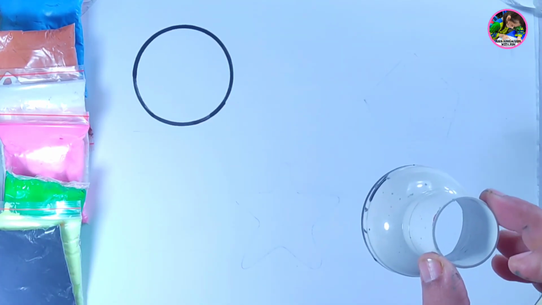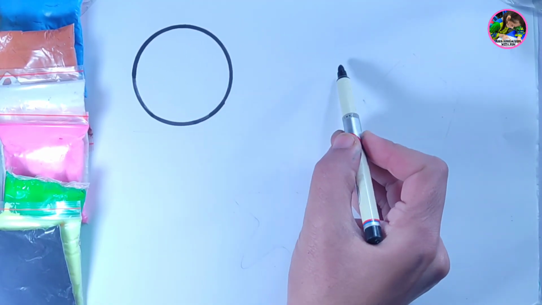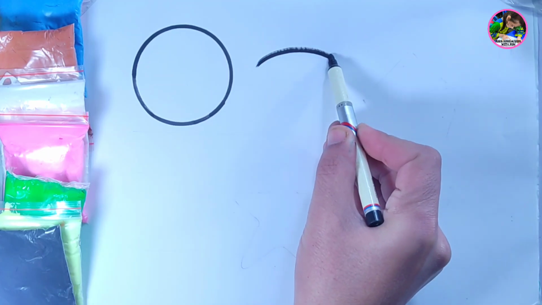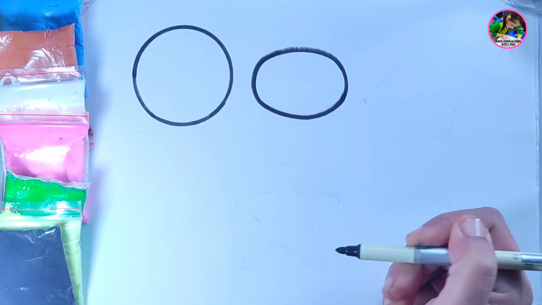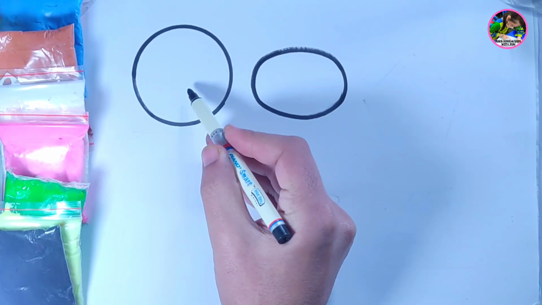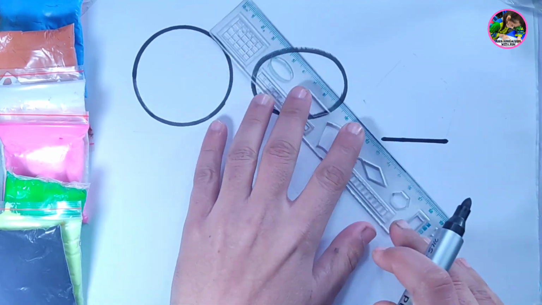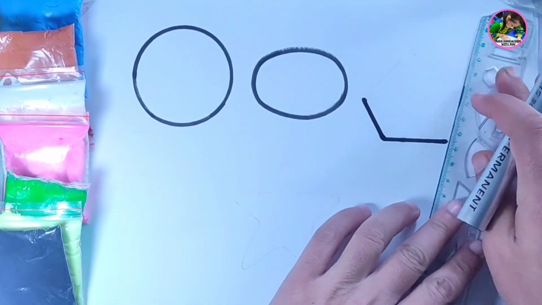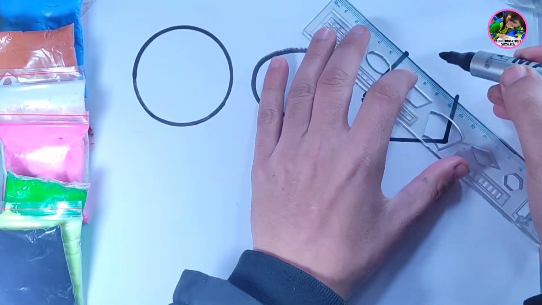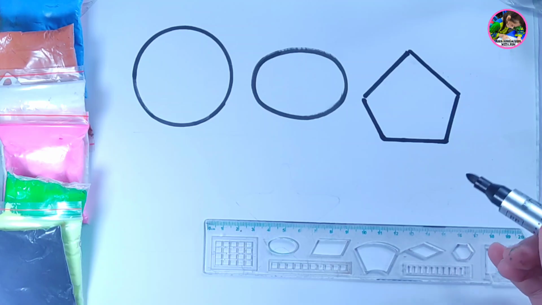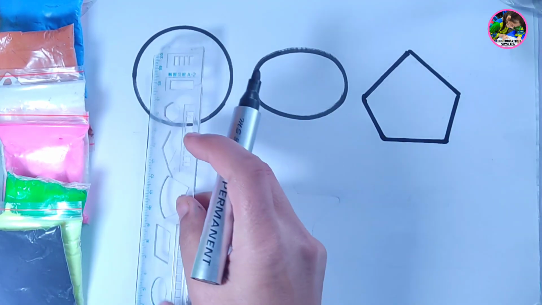This is a circle. To draw an oval shape, you have to... Here it is a circle, it is oval shape. This is Pentagon. Pentagon, 5 sides. Let's draw a square.